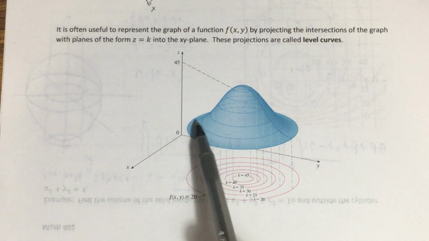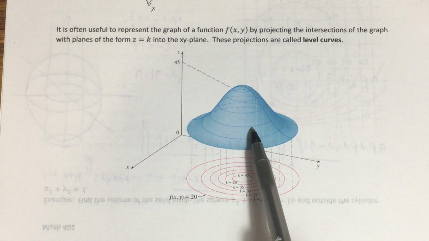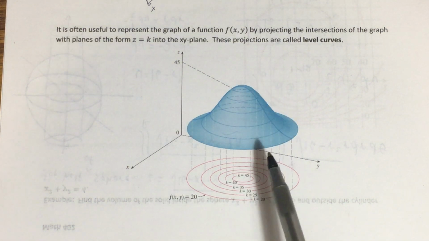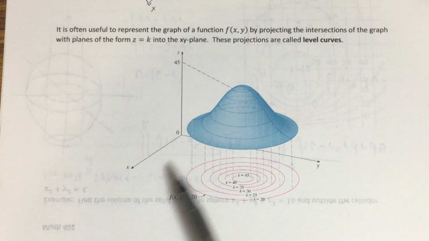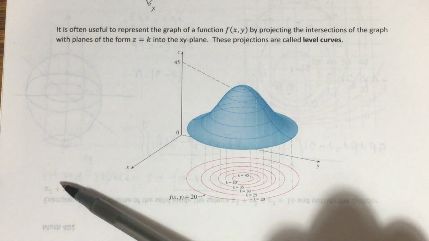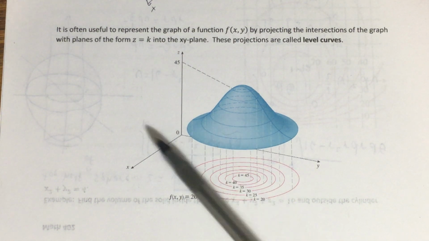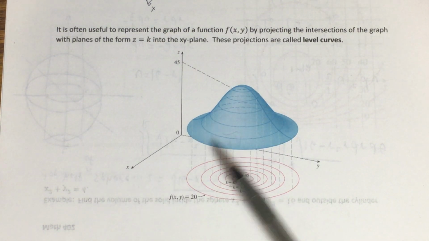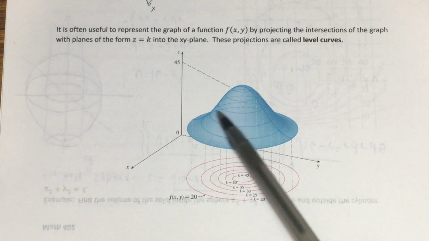So take this, for example, right here. This surface shown here looks kind of like a bump. If you were to take some horizontal planes of the form z equals k, so that they would be parallel to the xy plane, and use them to intersect this surface here, notice that those intersections in this case would look like circles at different elevations, right?